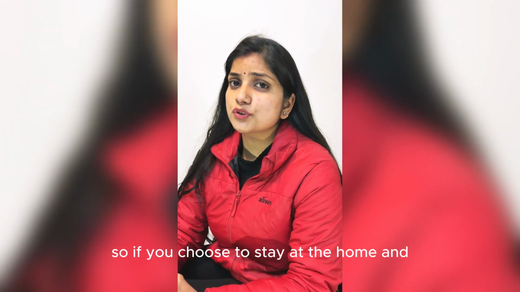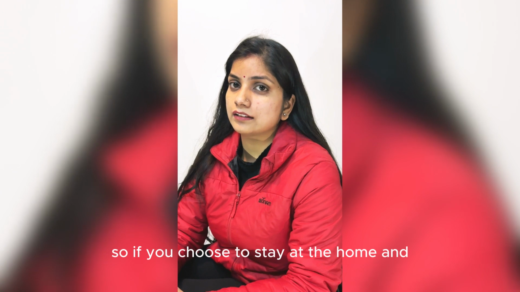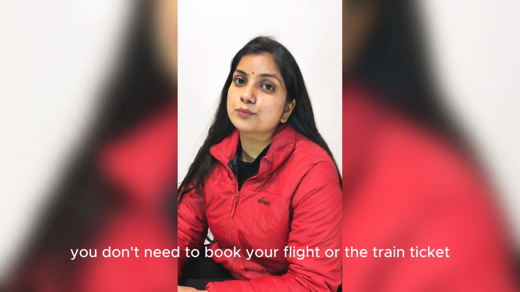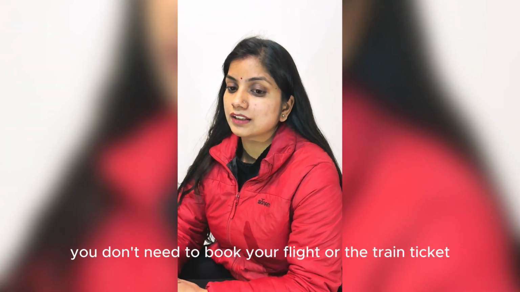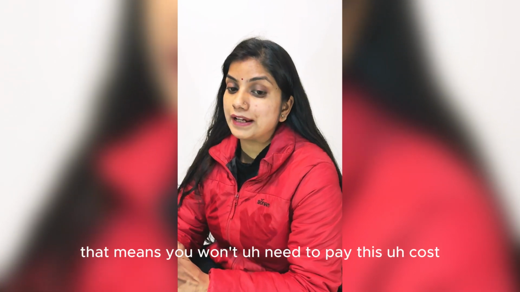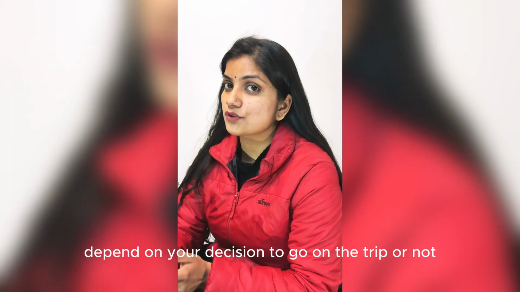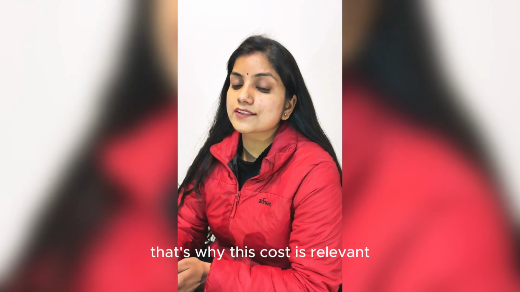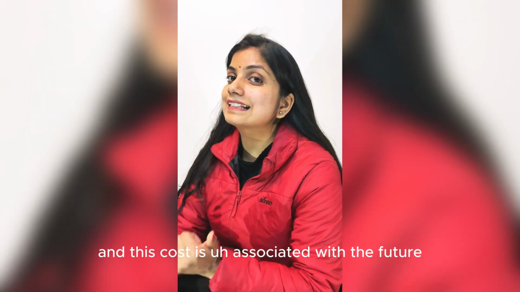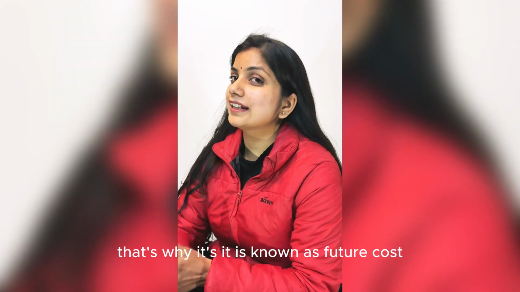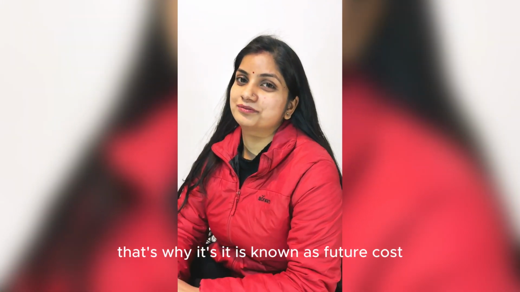If you choose to stay at home and continue your day-to-day routine, in that case you don't need to book your flight or train ticket. That means you won't need to pay this cost. So this cost depends on your decision to go on the trip or not. That's why this cost is relevant, and this cost is associated with the future. That's why it is known as a future cost.